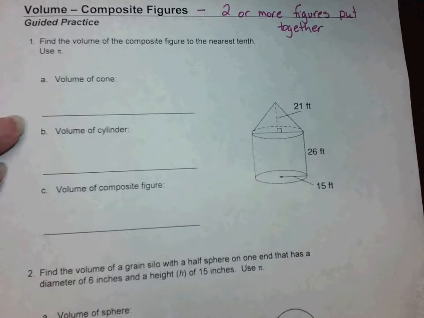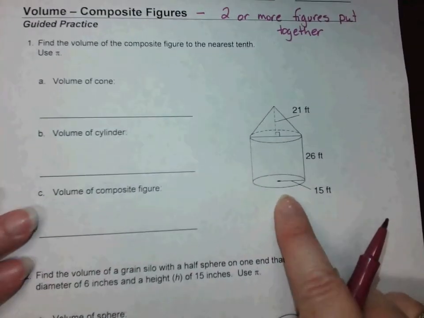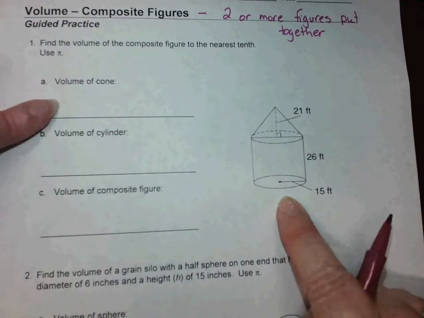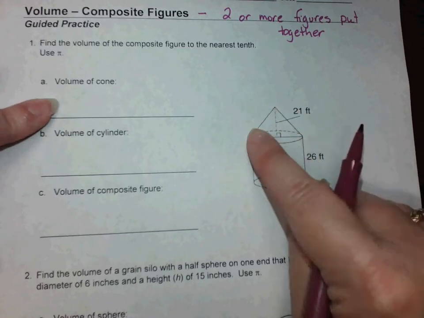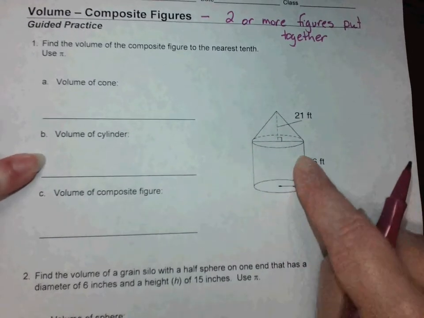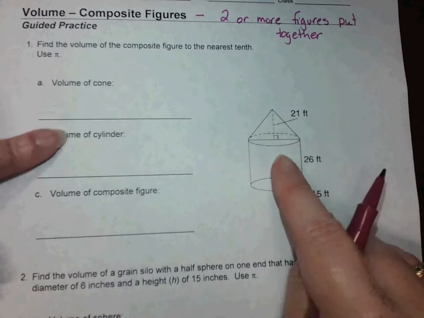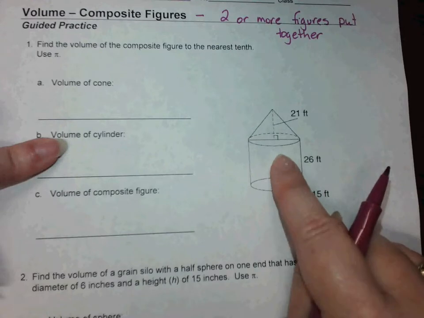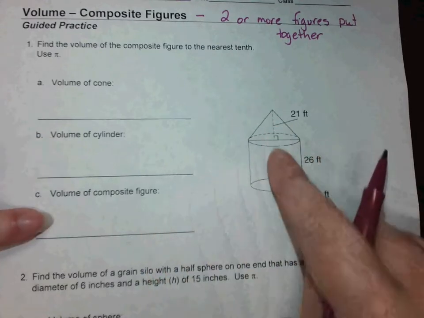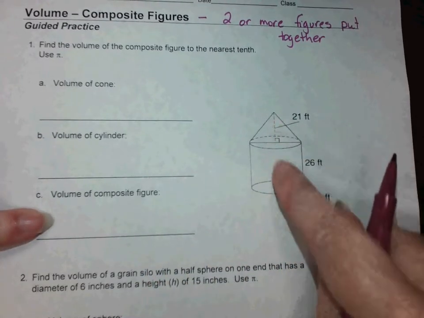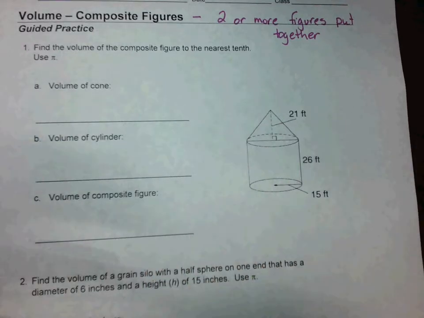And it might look something like this. So if you look at this figure, what you see is this cone sitting on top of the cylinder. So what you have to do is find the volume of the cone, find the volume of the cylinder, and then the volume of the composite figure would be those two volumes put together or added together.